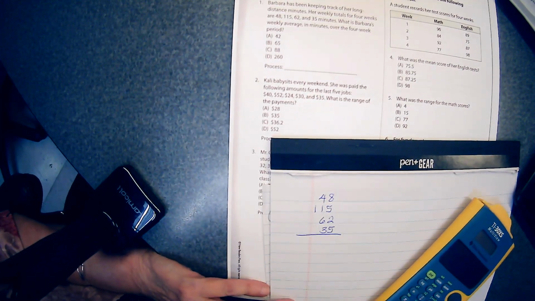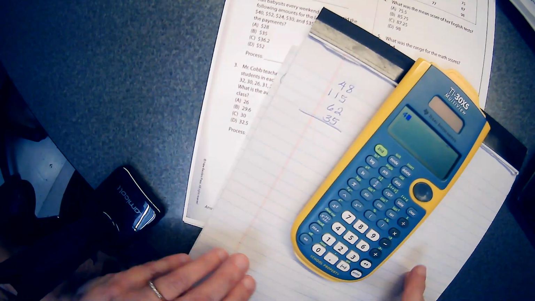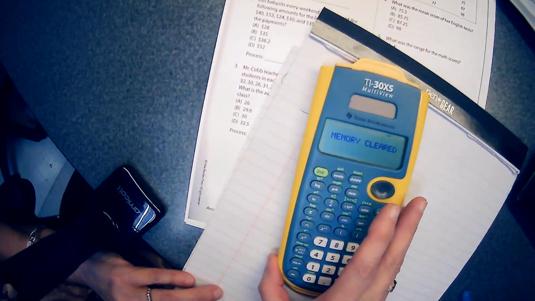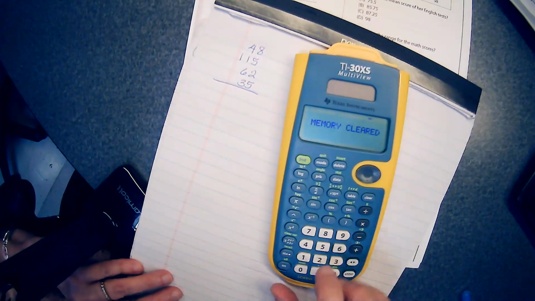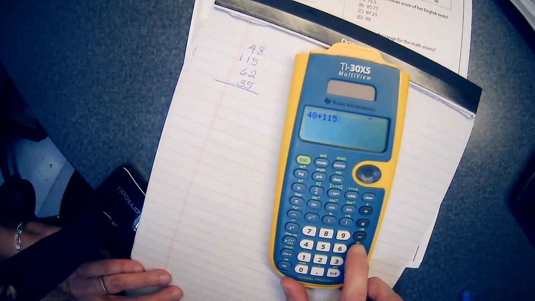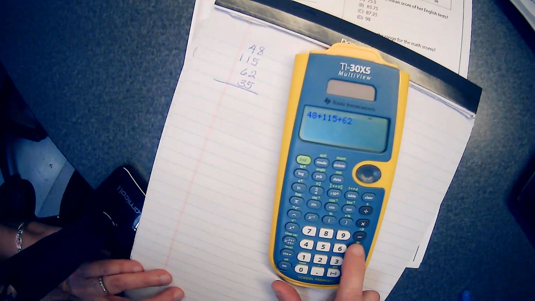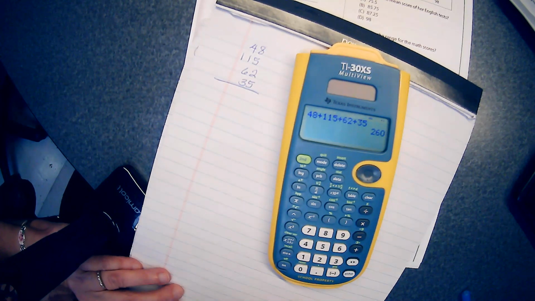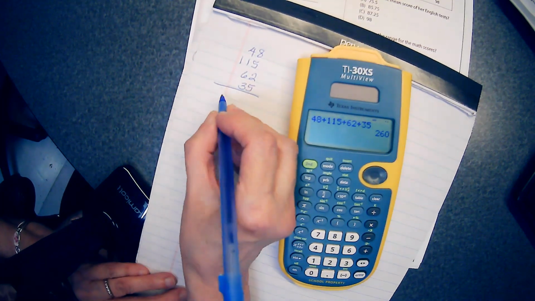Okay, on your calculator, turn it on, clear your memory, and let's add them up. 48 plus 115 plus 62 plus 35. Enter. Okay, we get 260.